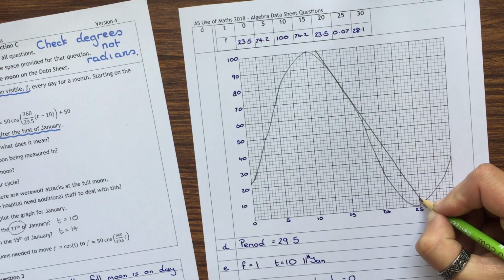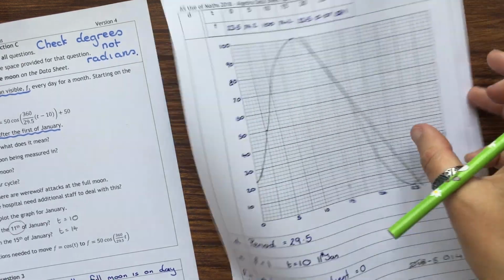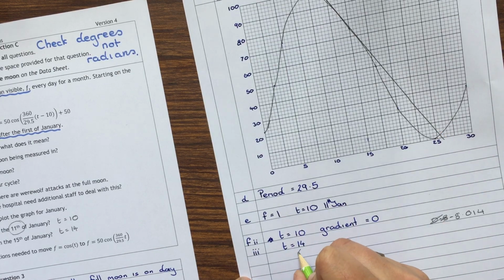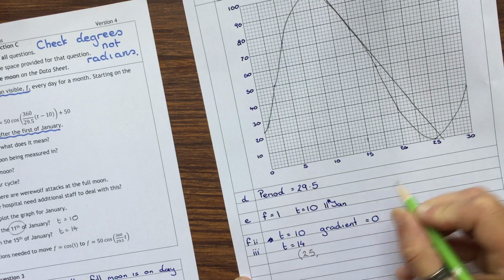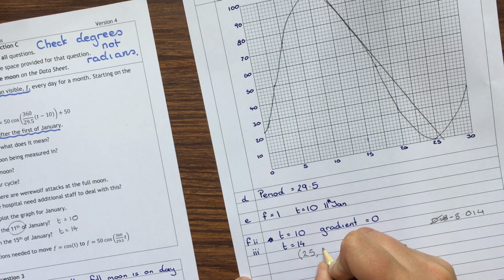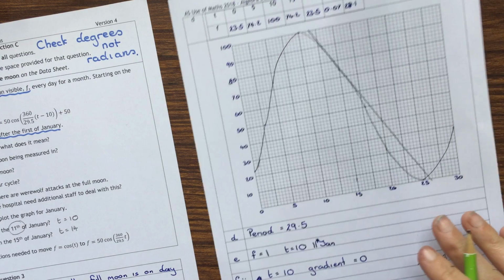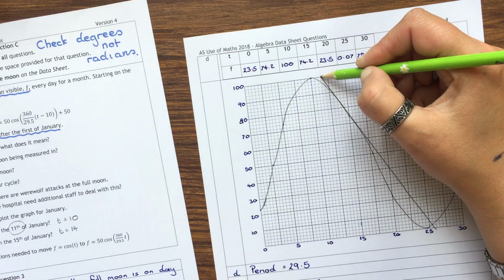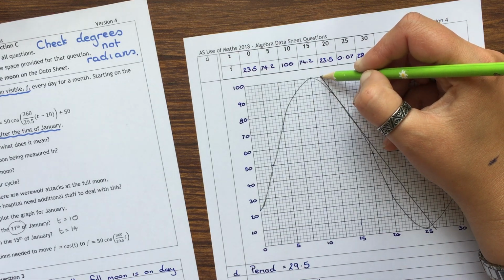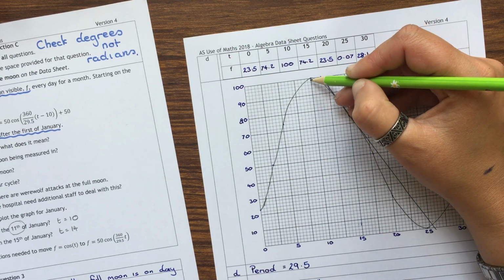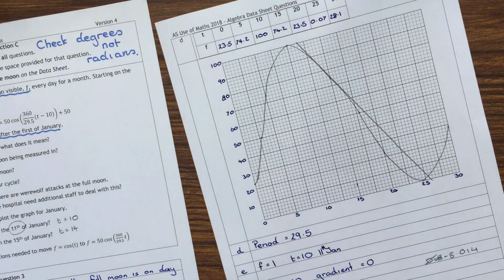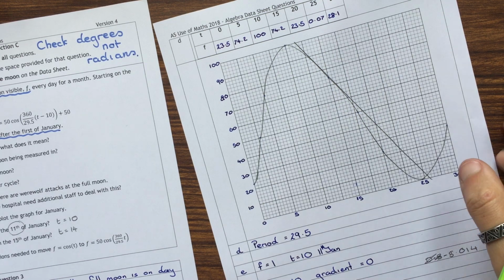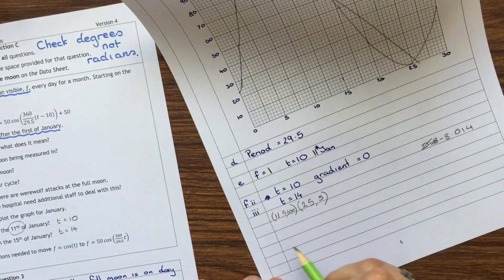So when x is 25, here you've got a point 25, 5, and then if we pick another point up here, if we take that one, then we've got a point at 11.5, 100. So we've got our 2 points on our line.